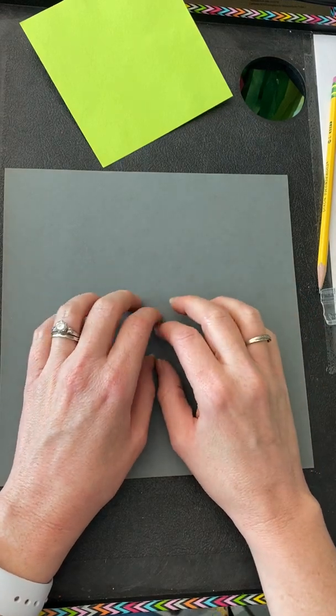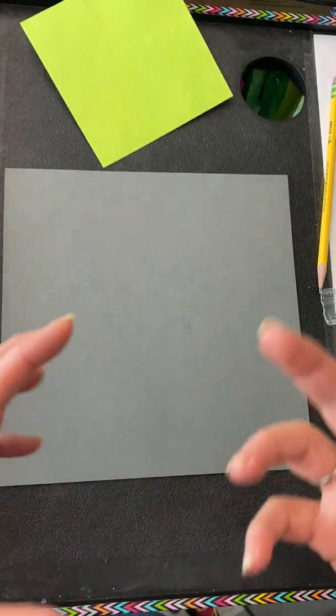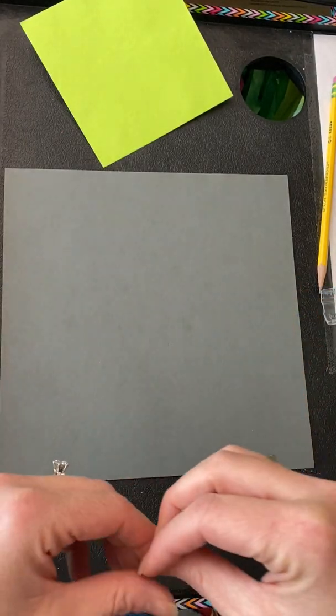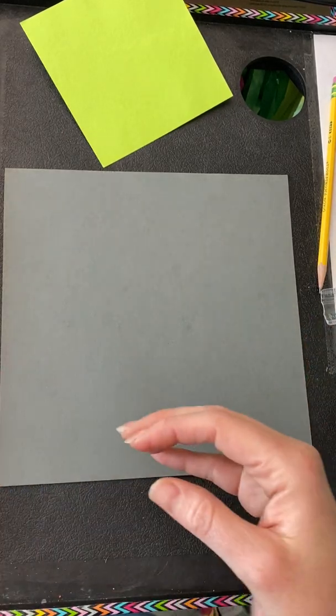But basically we're talking about how we can play with space in art to create an abstract piece. We're going to be using Notan design as our example project to show how to do this.